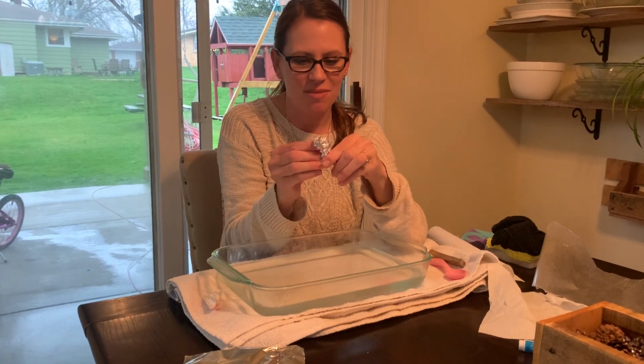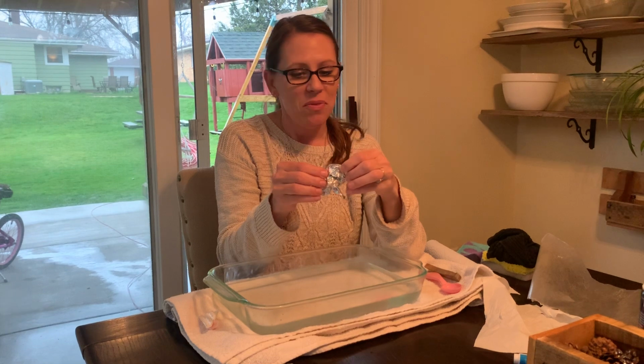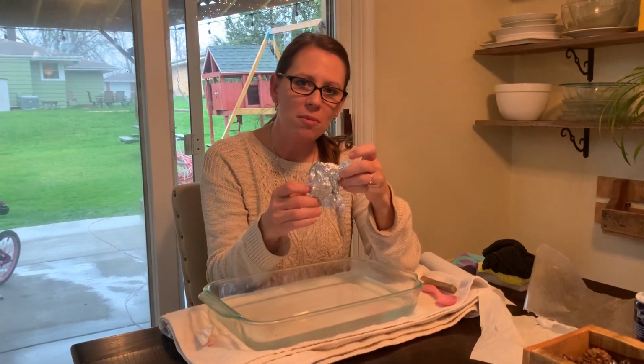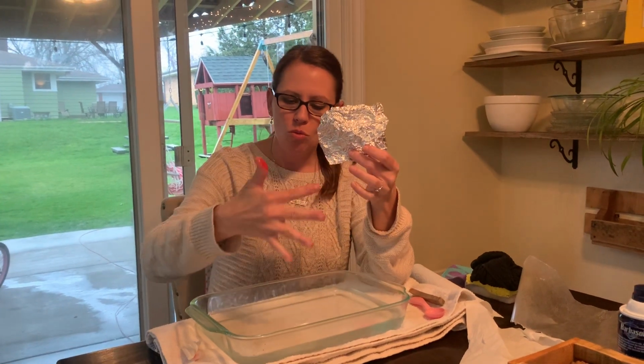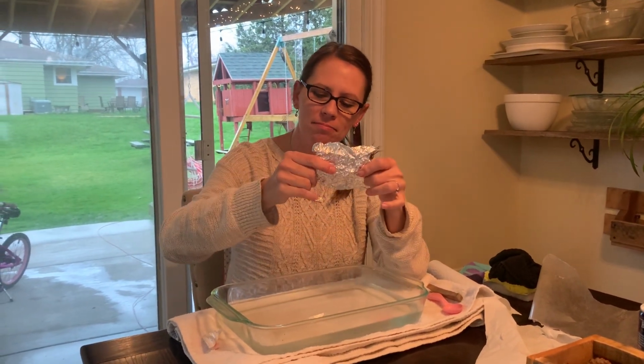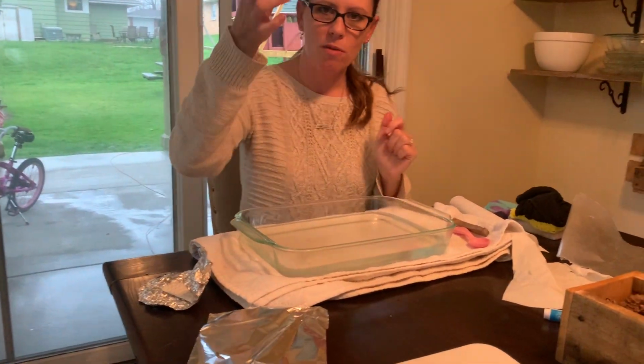Nope, it doesn't. The water does not squeeze out of the tinfoil. So that means that the tinfoil doesn't soak up that water. It doesn't absorb it like the cotton ball did. The water just rolls right off of it. Interesting. So we have two things that didn't absorb the water and we have one thing that did.